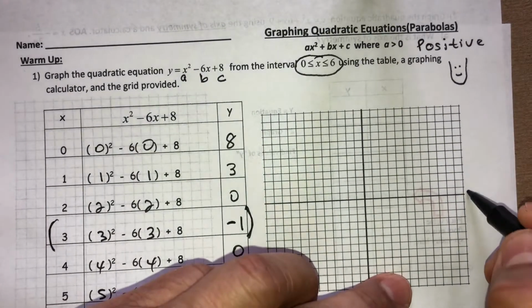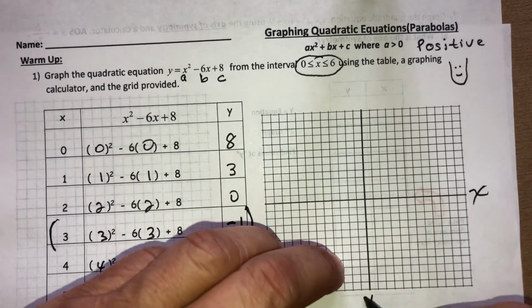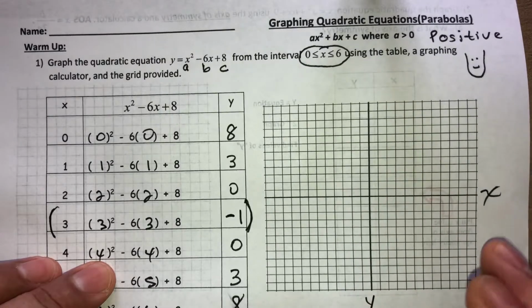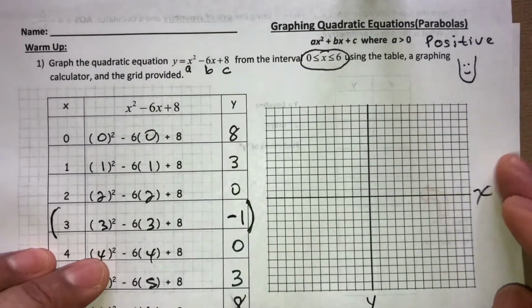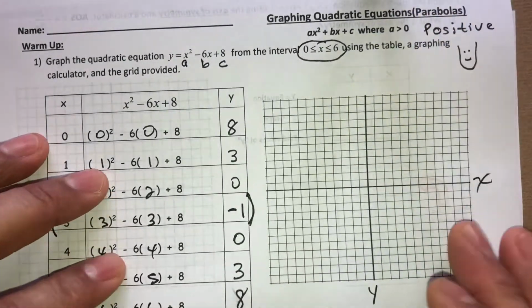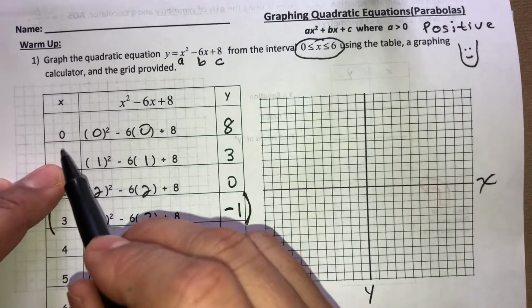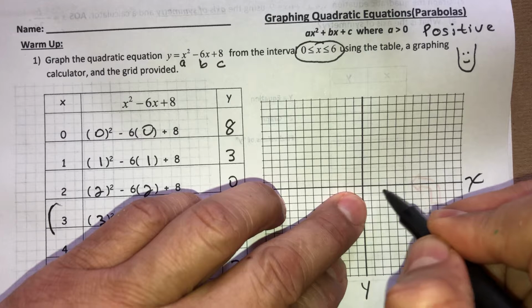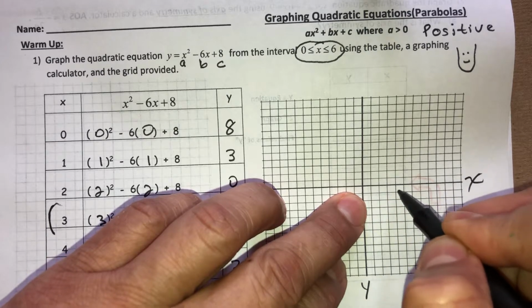So let's graph now before we start answering the question. That's x and that's y. Remember that is your y-axis and your x-axis. So what I'm going to do now is graph these points. When x is 0, it's right here. All right, well, let me just put some numbers here. 1, 2, 3, 4, 5. Are you going to do 1, 2, 3, 4?